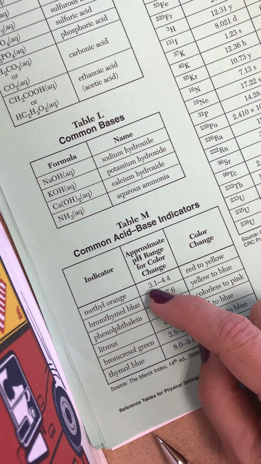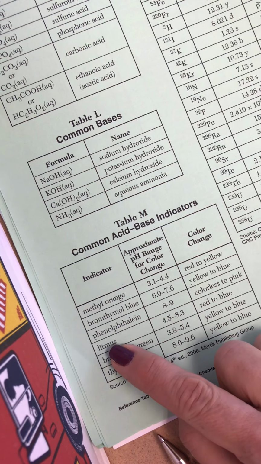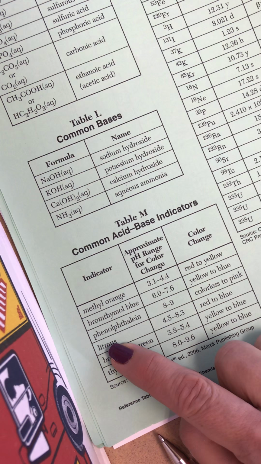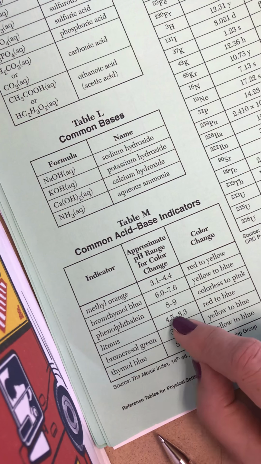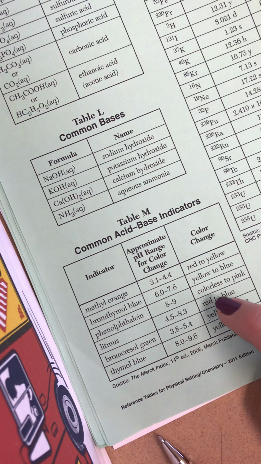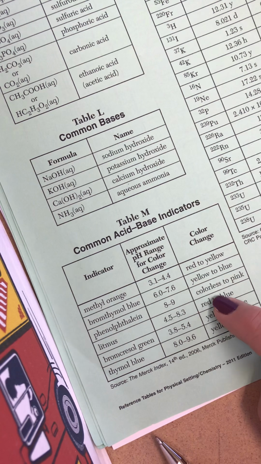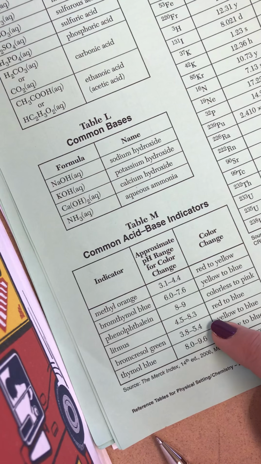So I know the pH is less than 3.1. If instead I used litmus on a different solution and it has a pH of 6, I could say, all right, pH of 6 is falling in the middle here. So I go to the middle of these colors. Red and blue, a mixture of red and blue would be purple. So I would expect a pH of 6 to be purple. So that is how you use table M.